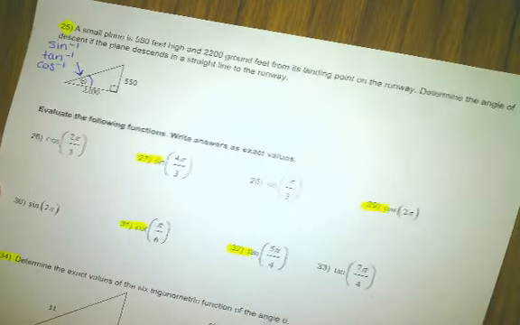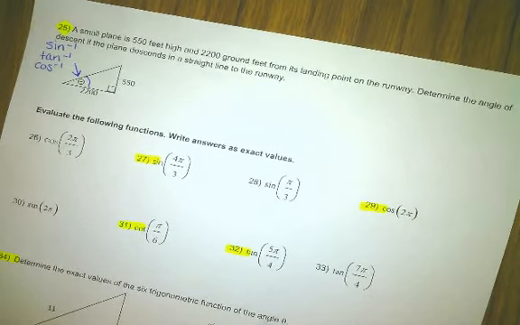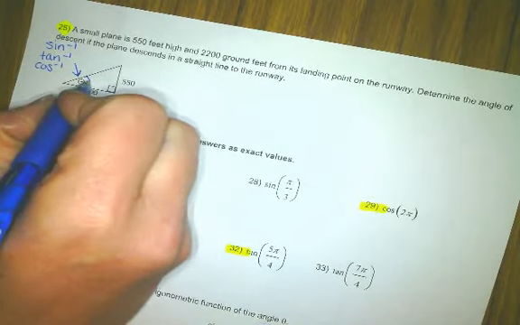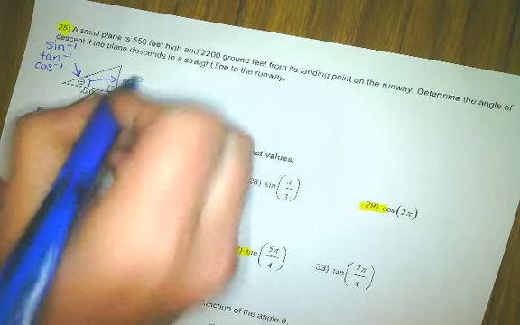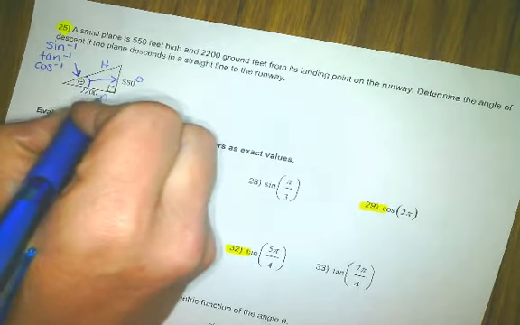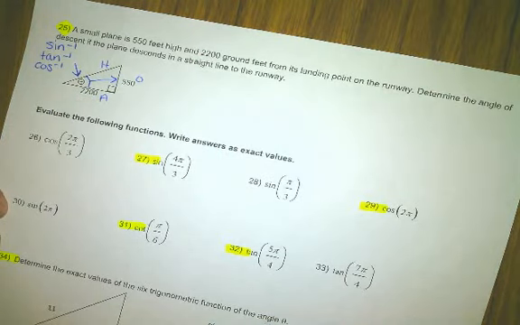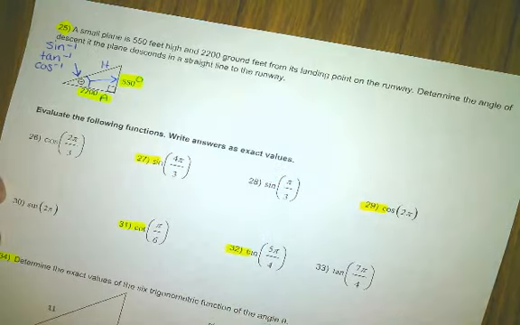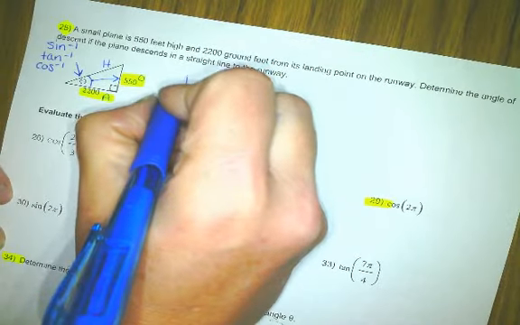So it says you got an airplane 2,200 ground feet from its landing point. You want to determine the angle of descent. The plane descends in a straight line to the runway. Okay, so I know that this is the angle I'm going to find, so that's my opposite. This is my hypotenuse, and this is my A. Well, the numbers are on the O and the A. So I know I'm going to use tan.